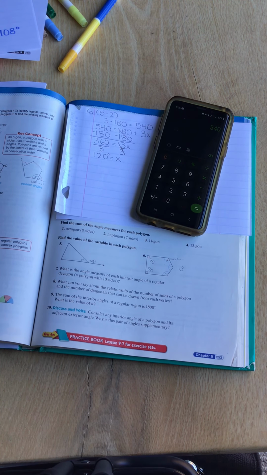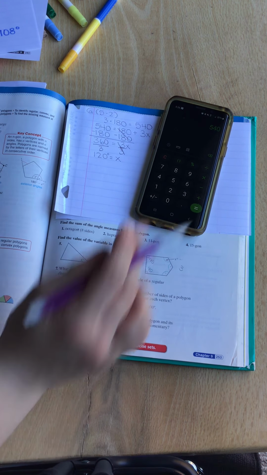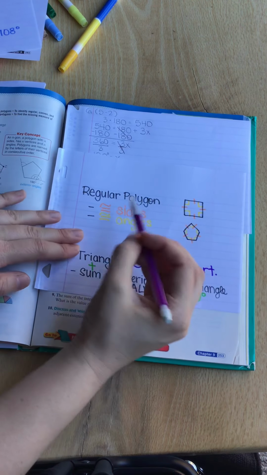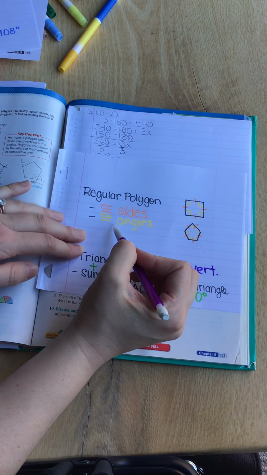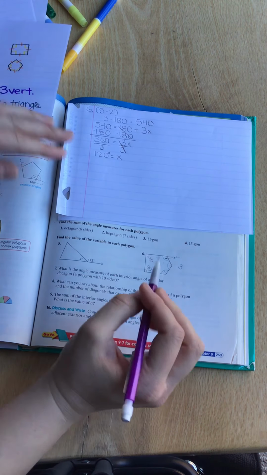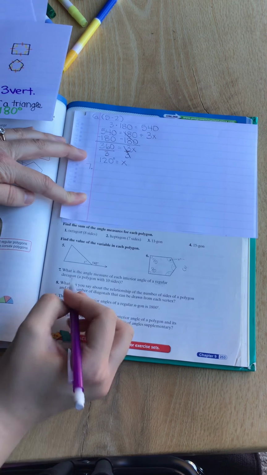All right, so number 7, what is the angle measure of each interior angle of a regular decagon, a polygon with 10 sides? So let me go back. A regular polygon has equal sides and equal angles. And so them saying regular means they're all going to be equal. Okay, number 7, a decagon.